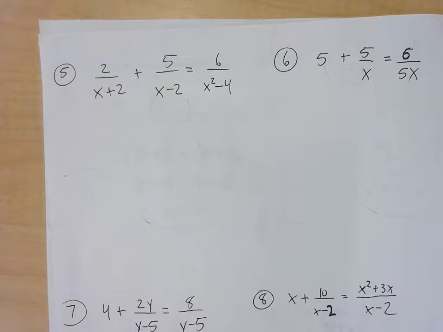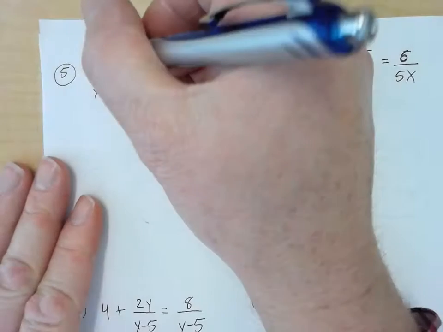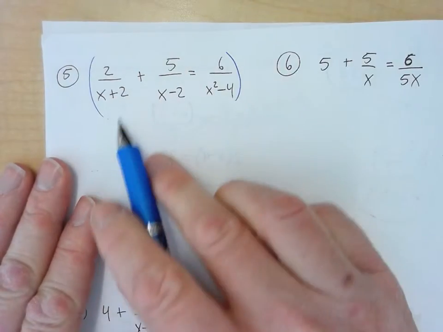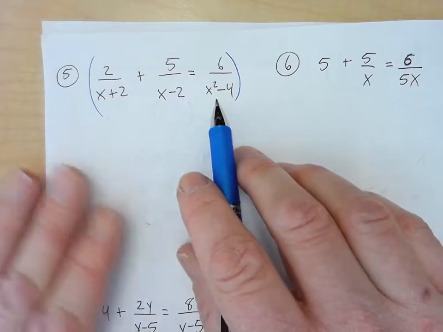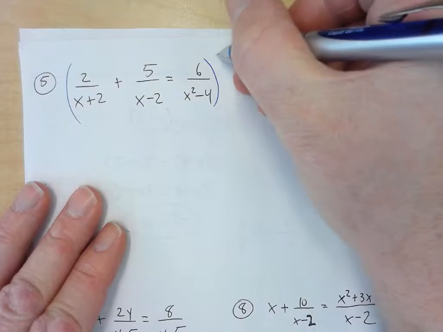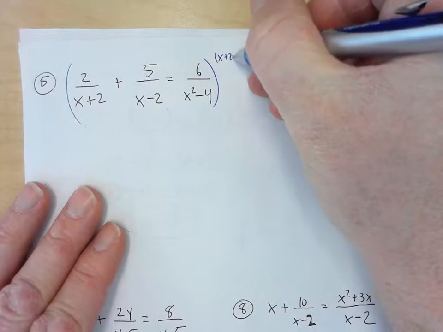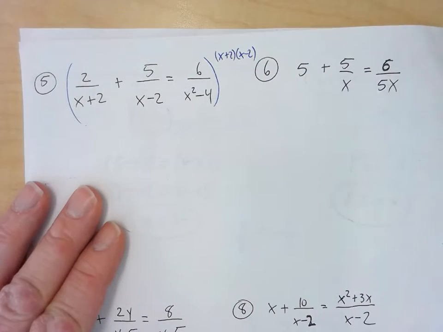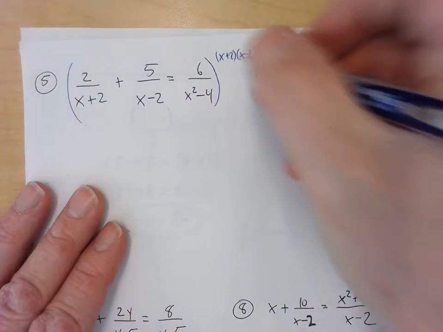Here we're going to clear out the fractions. So we're going to multiply. Well, we know that this times this is equal to that. So the x plus 2, x minus 2 is my LCM.